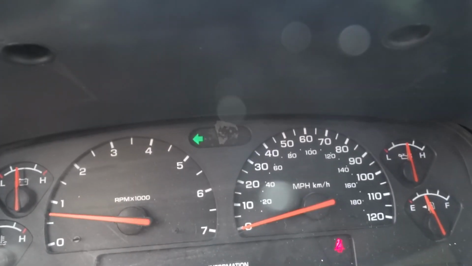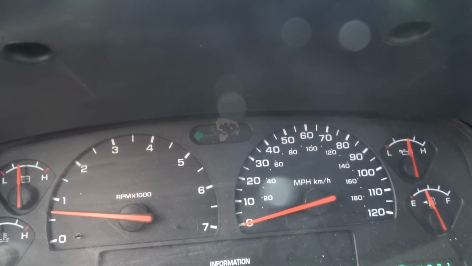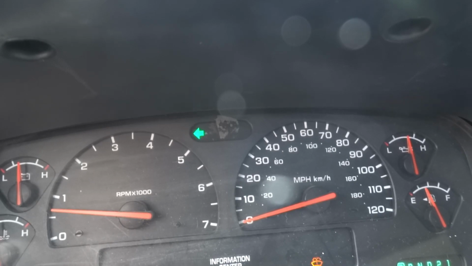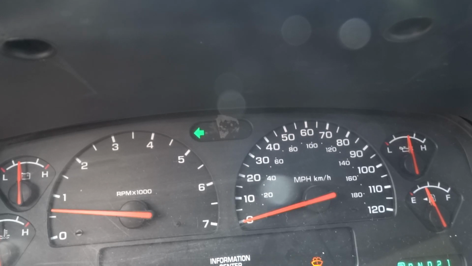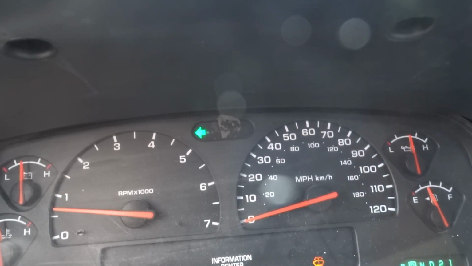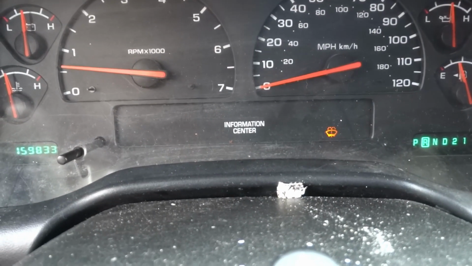Oh, what's that? The ABS light came back. I knew that ABS light would come on. That's not a big deal. I know what the fix is, the differential. Turn the air off. Let's try transmission. Reverse.